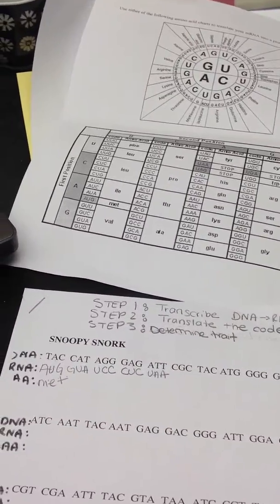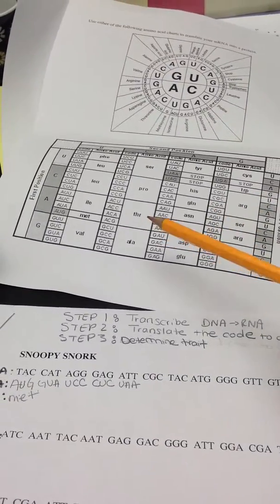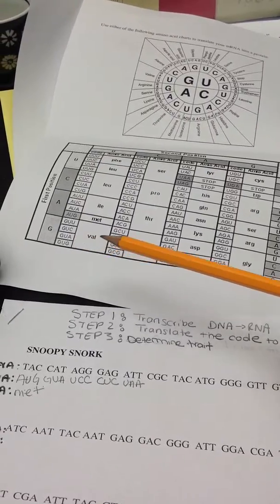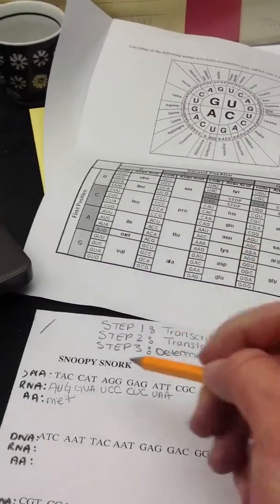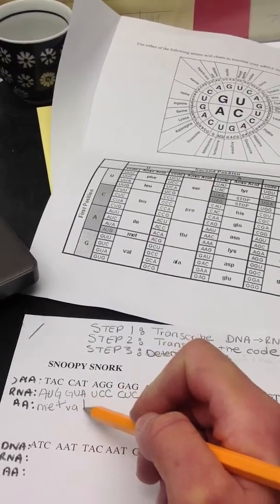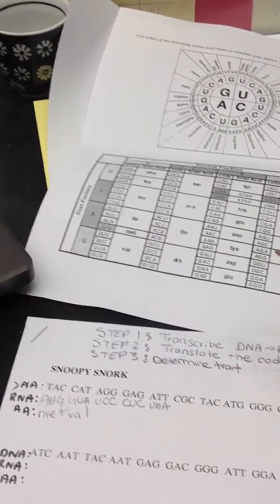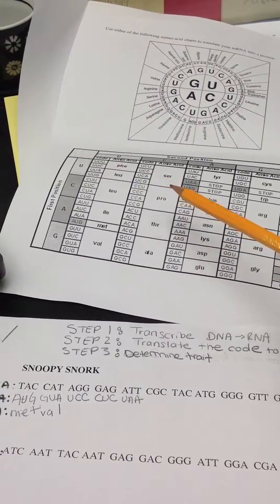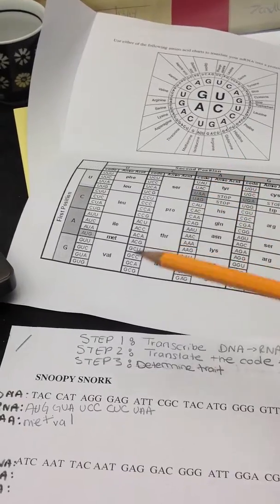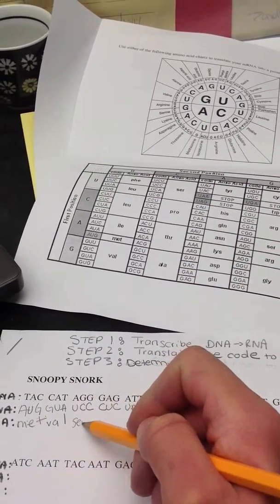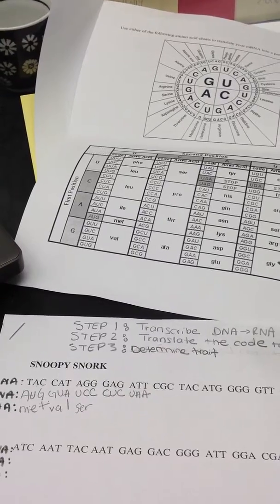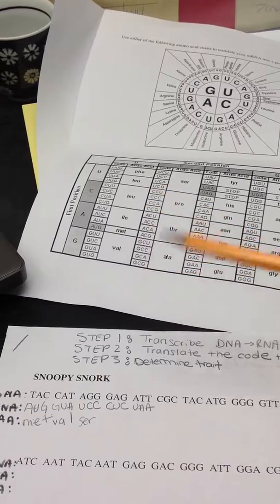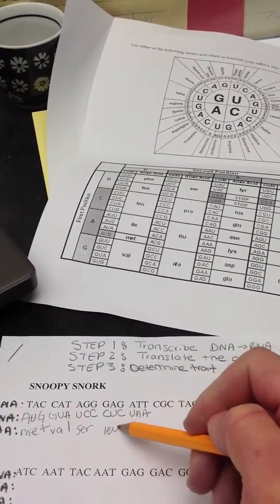underneath. Okay, now let's look at the amino acid GUA. I find the amino acid GUA. There it is, GUA. This stands for valine. So I write valine underneath. Okay, now I have UCC, so I look at my amino acid chart. UCC stands for serine. So I write serine underneath. SER. Then I have CUC, so I try to find CUC. CUC stands for Leu, so I write Leu.